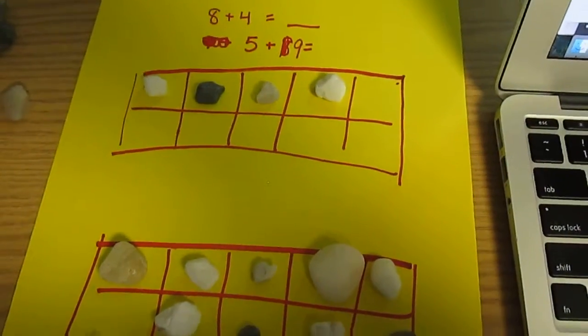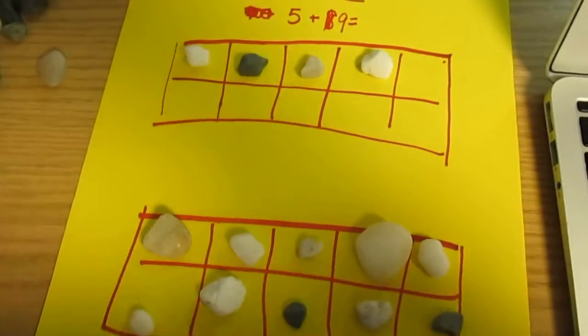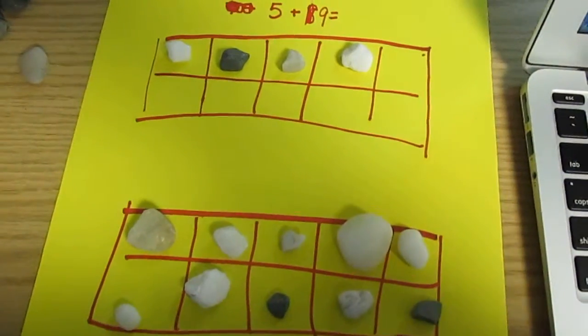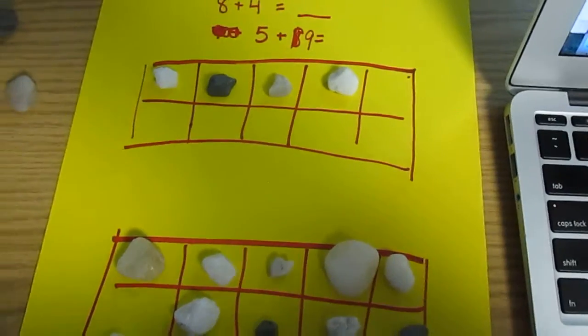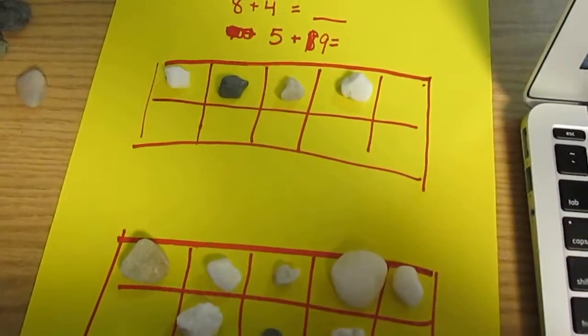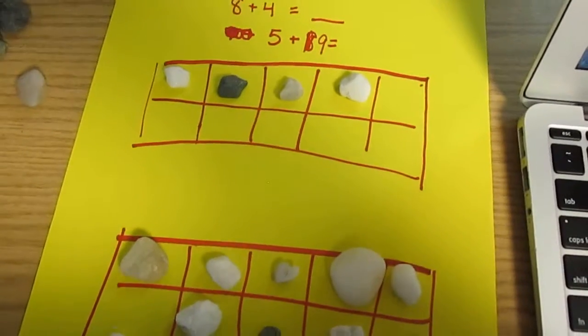All right, so now you're going to take the quizzes over this lesson. The 10 frame and the counters, whatever you used, you may use during your quiz, and I encourage you to use it during your quiz. Remember, it is not cheating to use tools. So please take the quiz, and then we will talk more about this tomorrow.